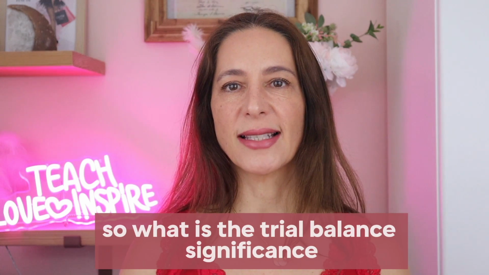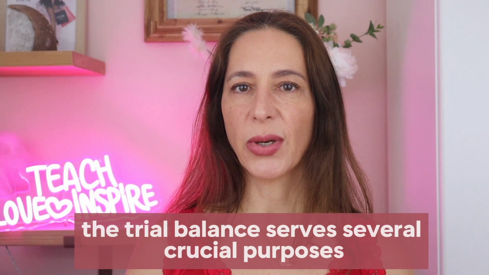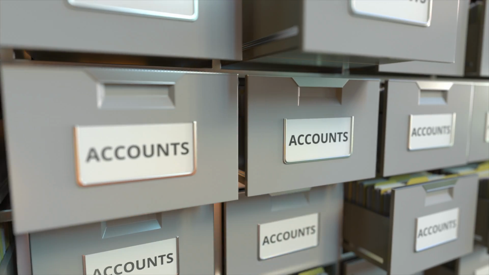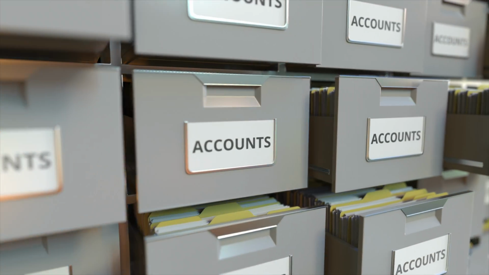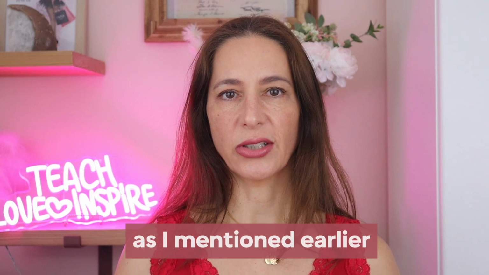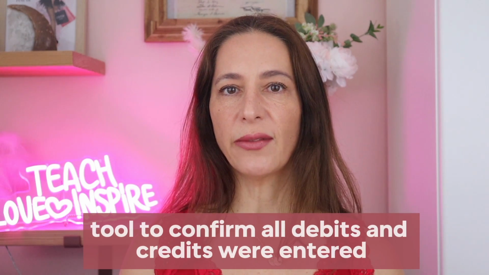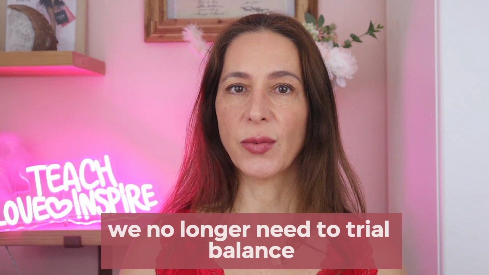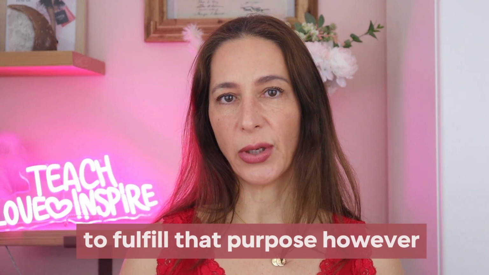So what is the trial balance significance in the business world? The trial balance serves several crucial purposes in accounting and financial management. It is a critical tool in accounting for maintaining accurate and reliable financial records. It aids in the detection of errors, facilitates the preparation of detailed financial reports, and it assists in financial analysis. In the olden days, as I mentioned earlier, it was a critical tool to confirm all debits and credits were entered for the same amount. With the current accounting systems, we no longer need the trial balance to fulfill that purpose.